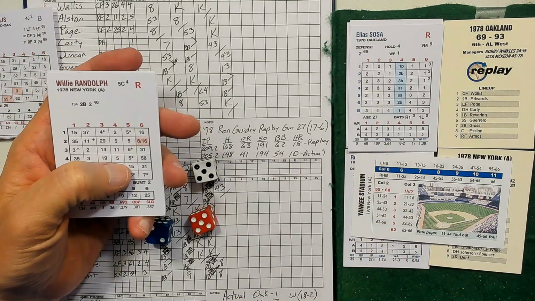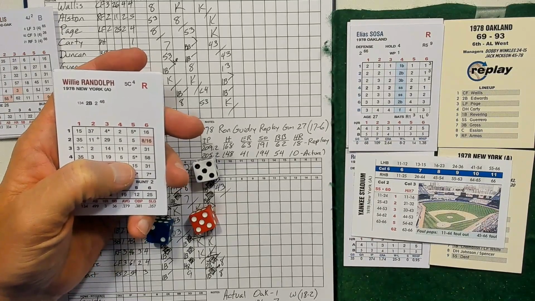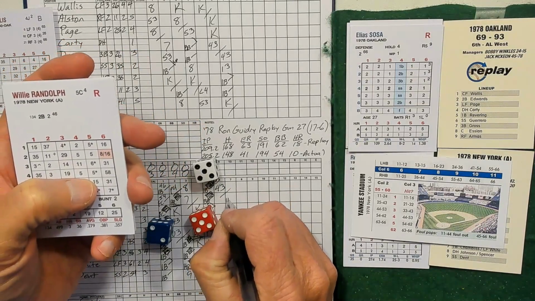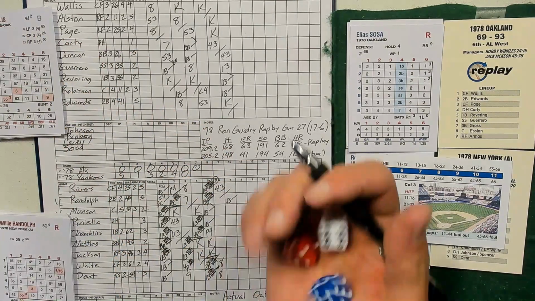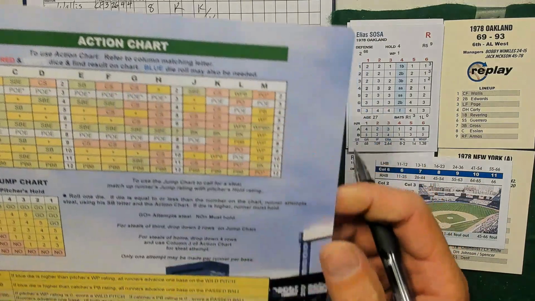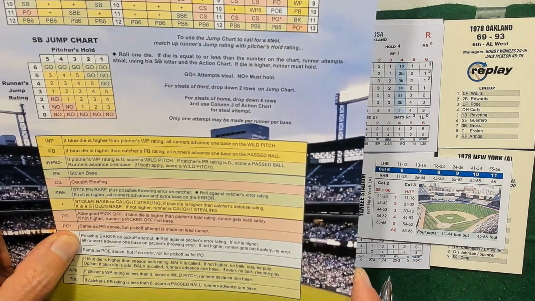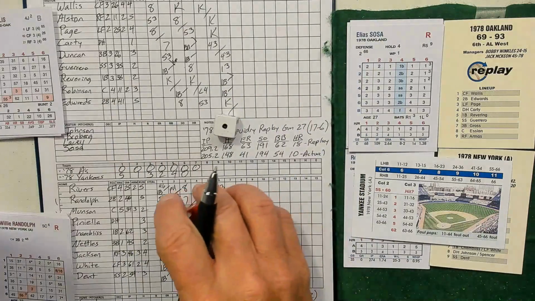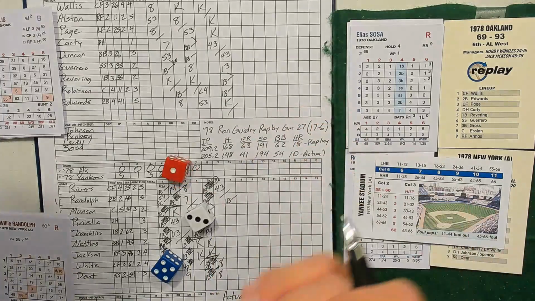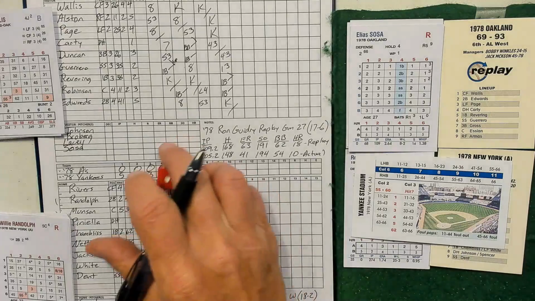5-5 is a 15. 5-2, 17, column 5 is another infield hit. Give me the action chart. 3. 3 is a POE. Possible error on a pickoff. Rolling this pitcher's error rating. If its roll is higher. Pitcher's error rating 66. It's not higher, so no error.